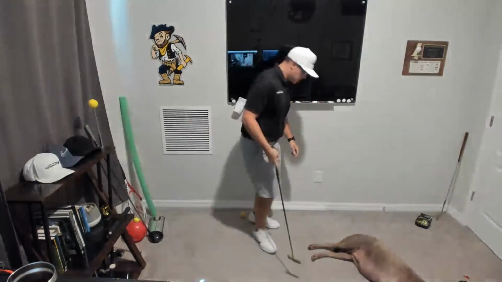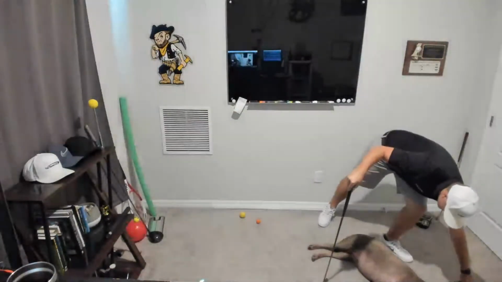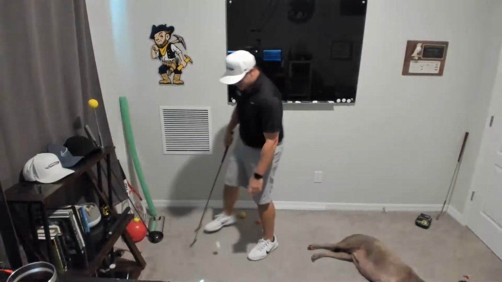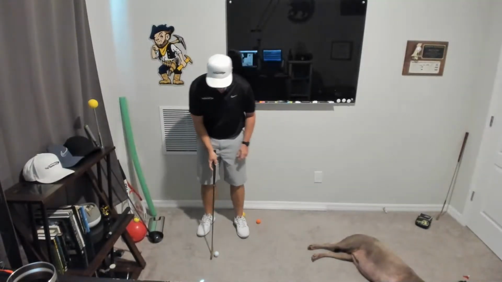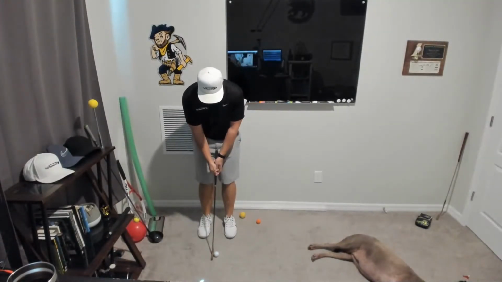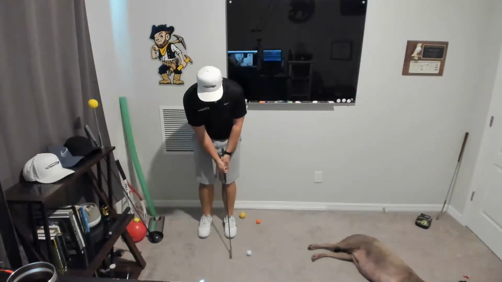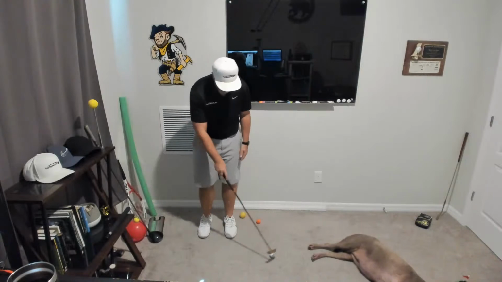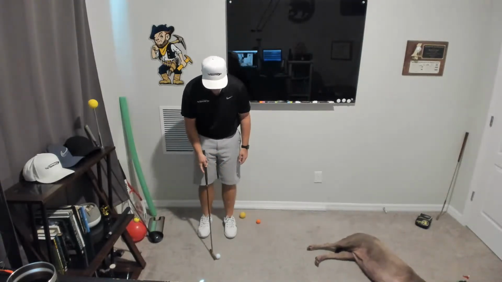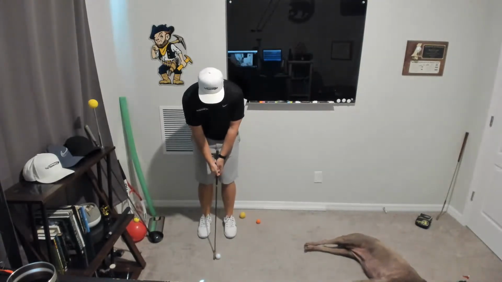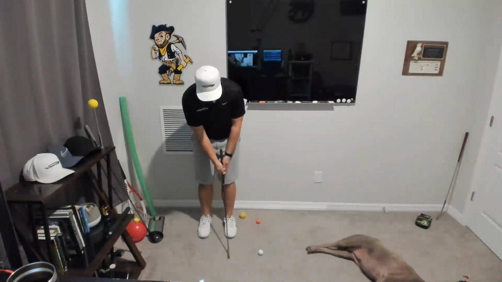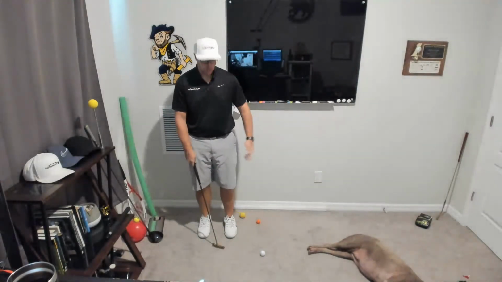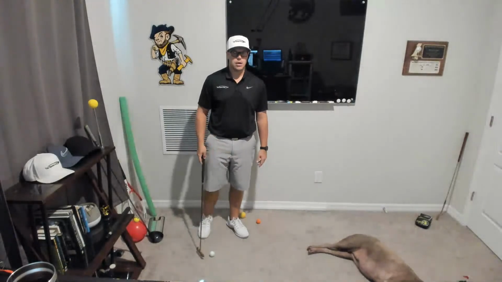So if I grab this ball and hit it in the center of the face like that, you can see, my carpet is slow here, it rolled about 1.5 feet. If I take that same stroke and hit it off the toe, you can see it only rolled about 1 foot. So it deadened it quite a bit.